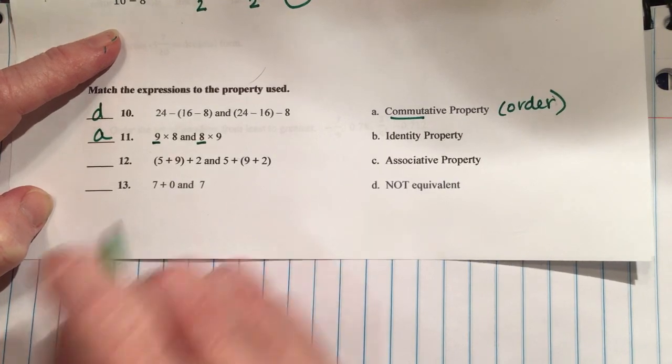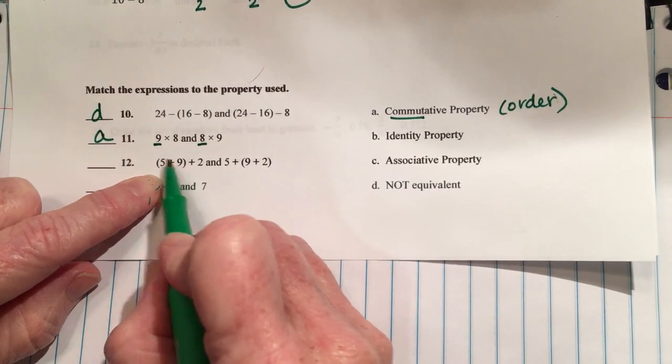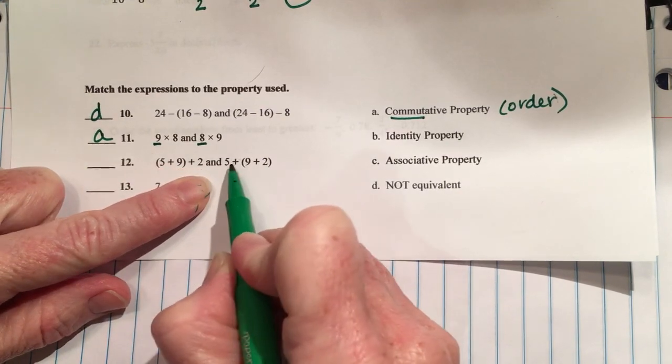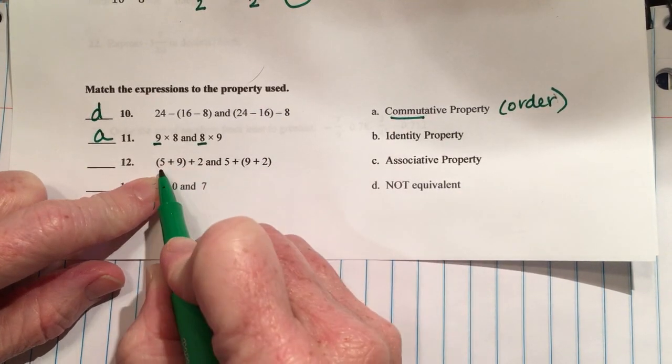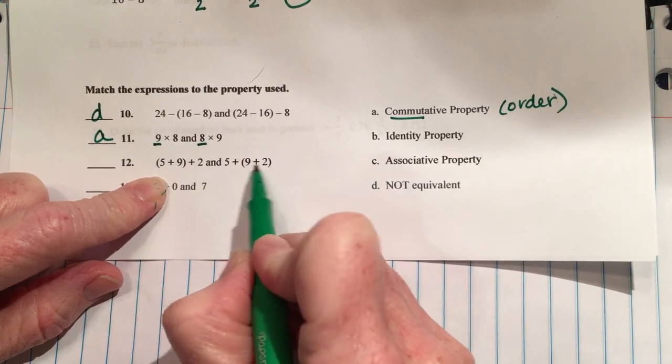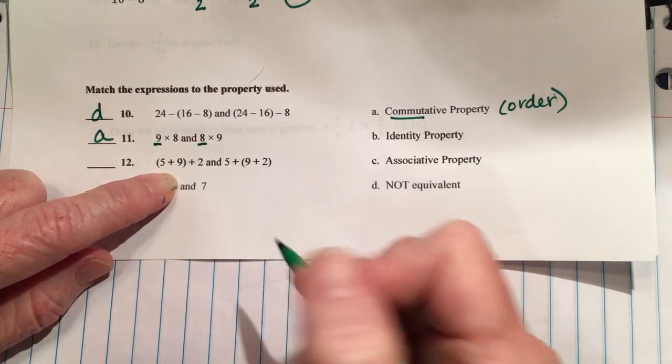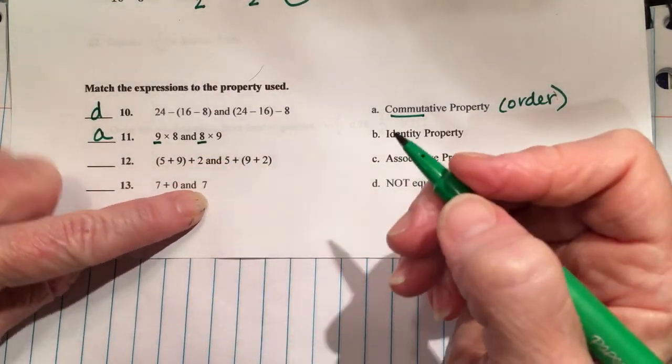All right, 12. Again, this is grouping. You can see with the parentheses, 5 plus 9 plus 2. Here it's 5 plus 9 plus 2. The order is not the same. It's 5, 9, 2, 5, 9, 2. But what changed was what was in the parentheses. Okay, that's association. It's who you hang out with, who you associate with.